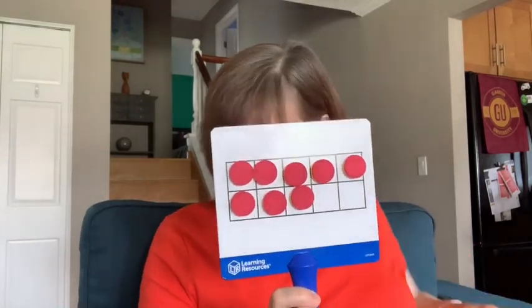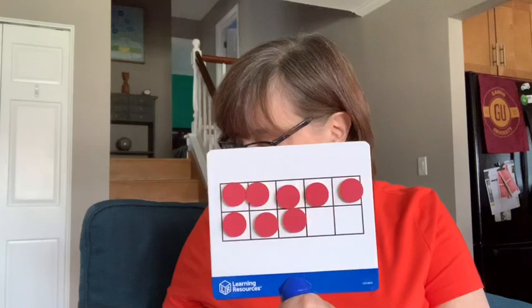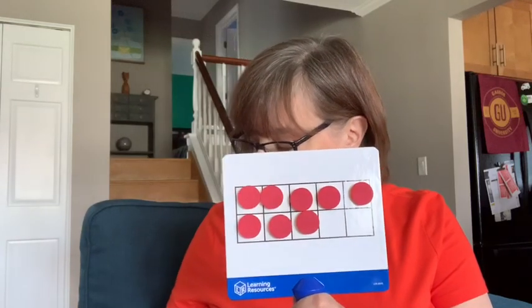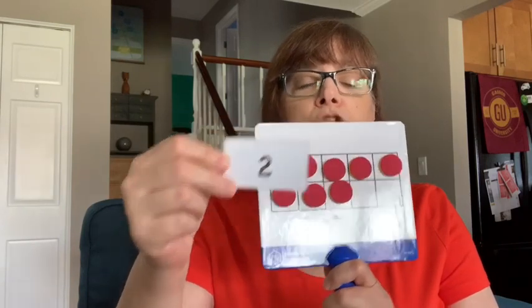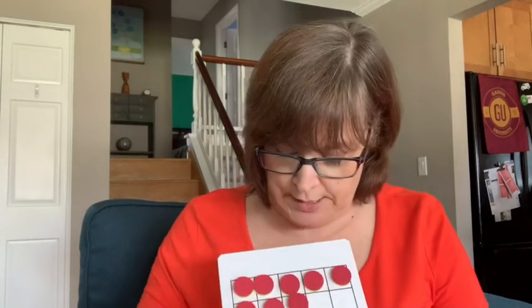Ready? And let's pick a number and see how many we're going to subtract or take away. Ooh, what number do we have there? 2. So first, let's write our 8 minus 2 equals, how many do you think that's going to be?